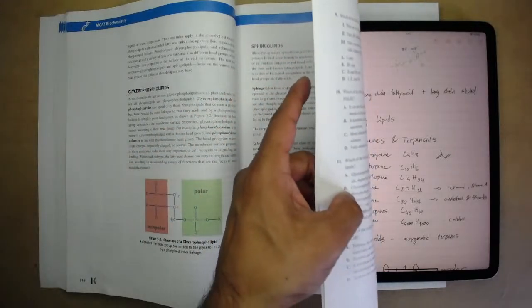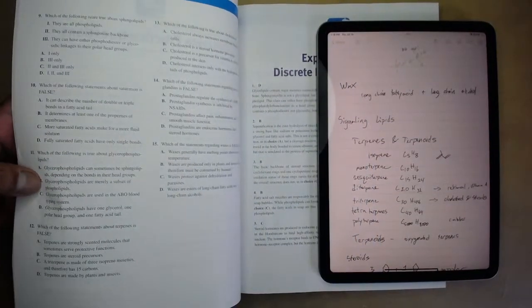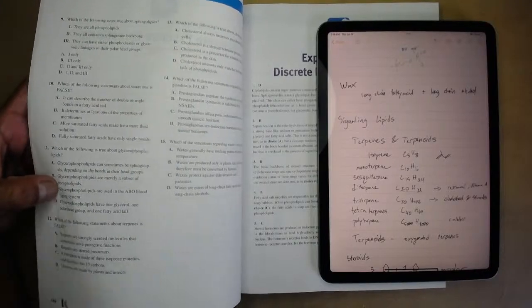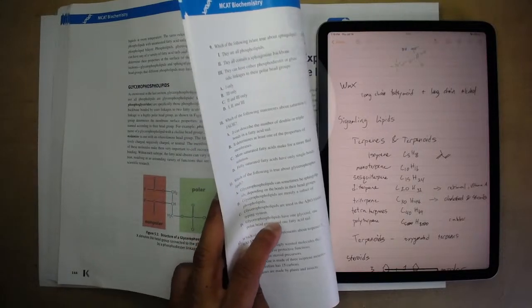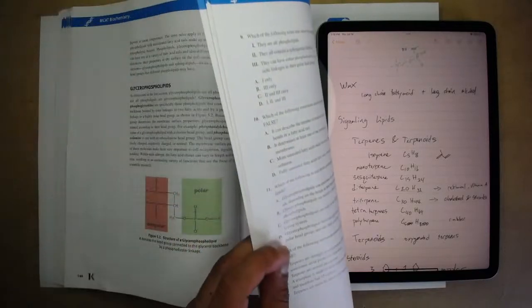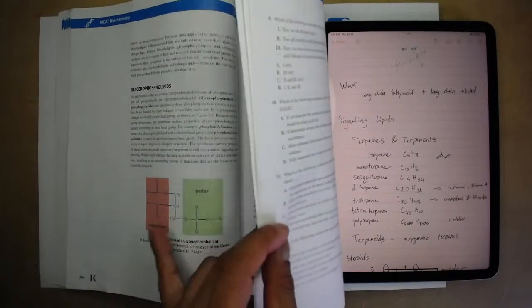Glycerophospholipids are phospholipids. That's true. Glycerophospholipids are used in ABO blood type? No, sphingolipids are used in ABO blood type. Glycerophospholipids have one glycerol, one polar head group, and one fatty acid tail. That looks right. Oh, one fatty acid tail. Two fatty acid tails, not just one. So D is also false.